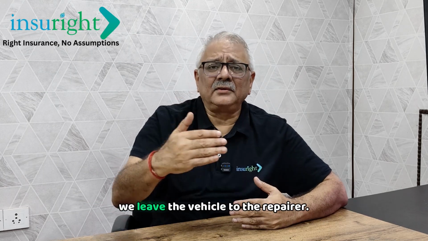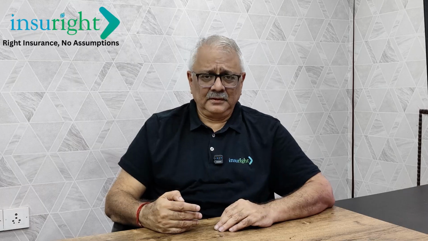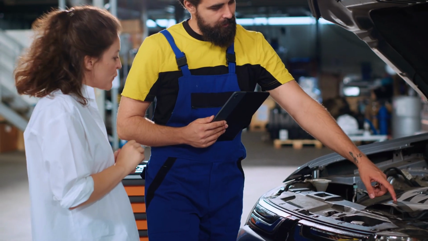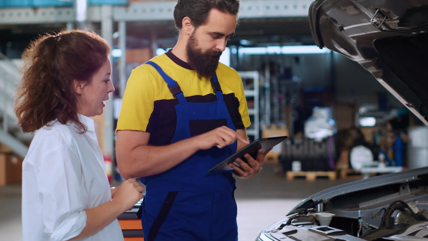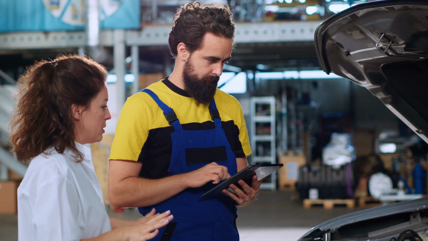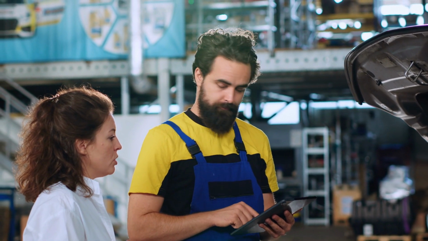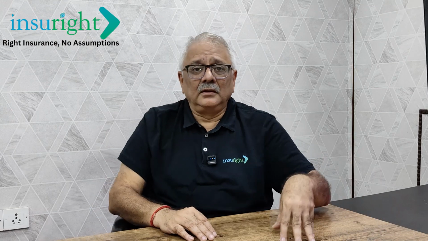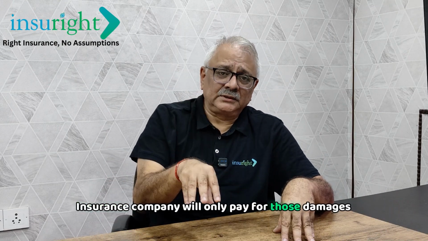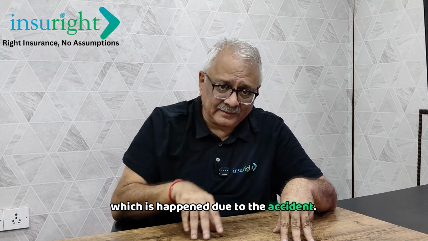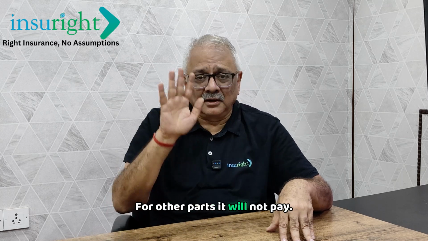After an accident, we leave the vehicle to the repairer. The repairer will prepare an estimate, and when he is preparing the estimate, he is going to include so many parts and labor, and there can be many parts which is not connected to the damages. Insurance company will only pay for those damages which happened due to the accident. For other parts, it will not pay.